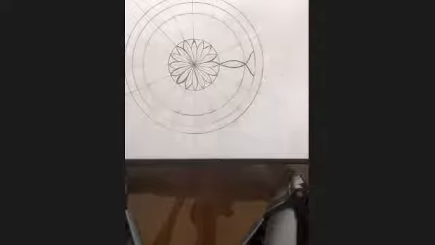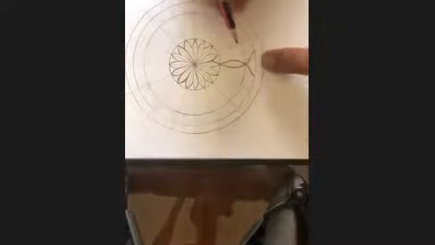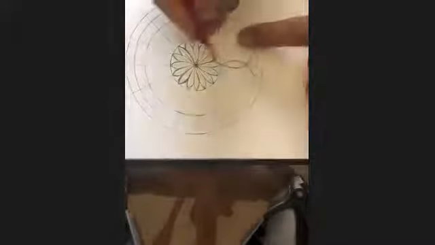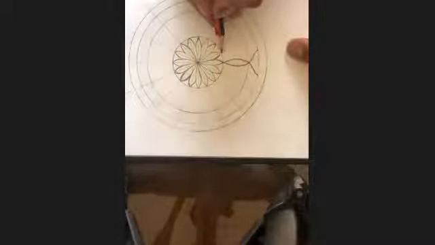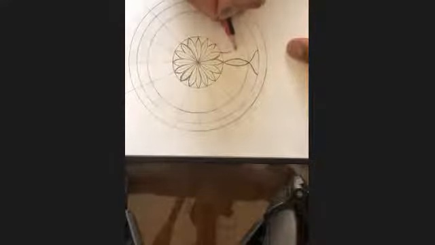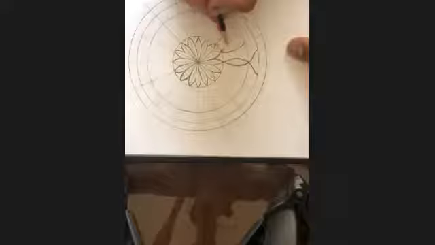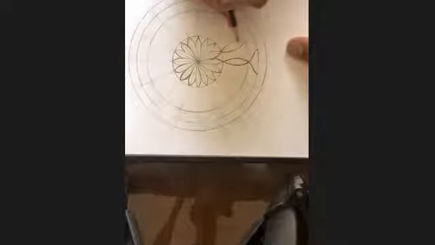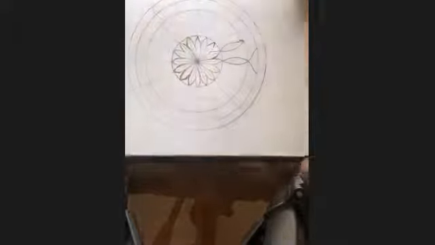Can everyone see what I've done here? Okay, so before we go ahead up to here, we're gonna go back and draw another petal like this next to it, and another one on the other side.